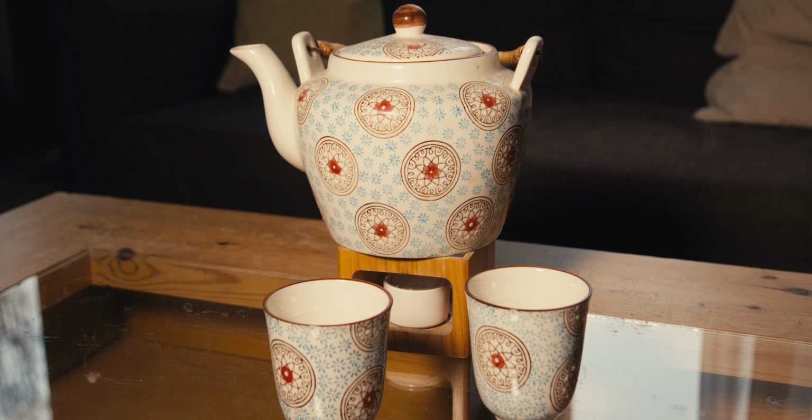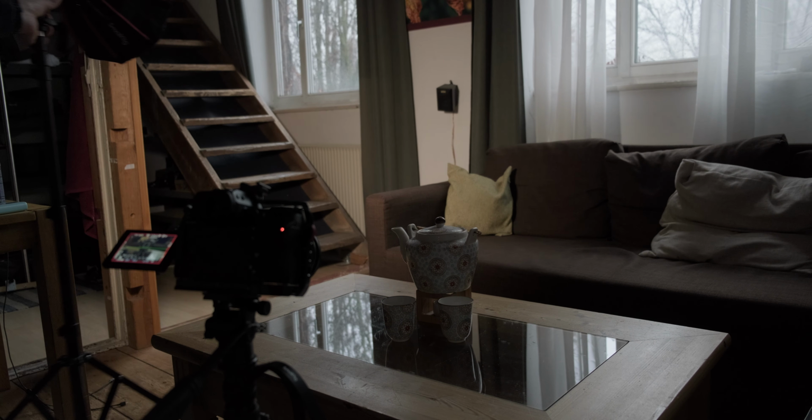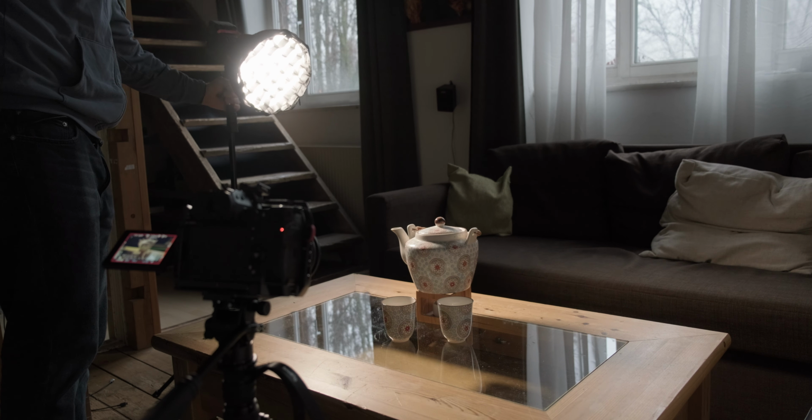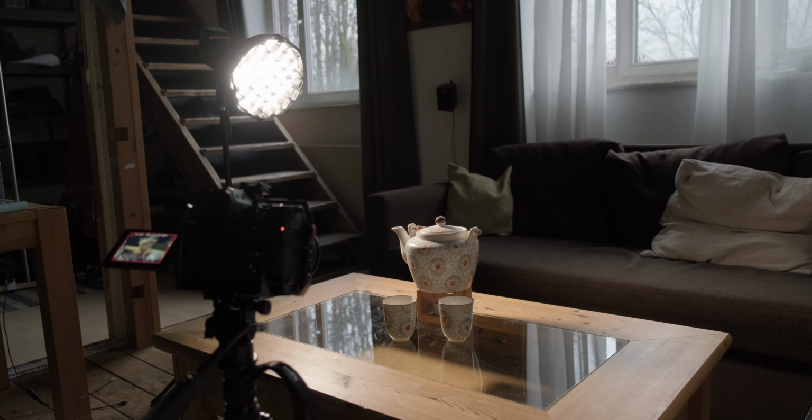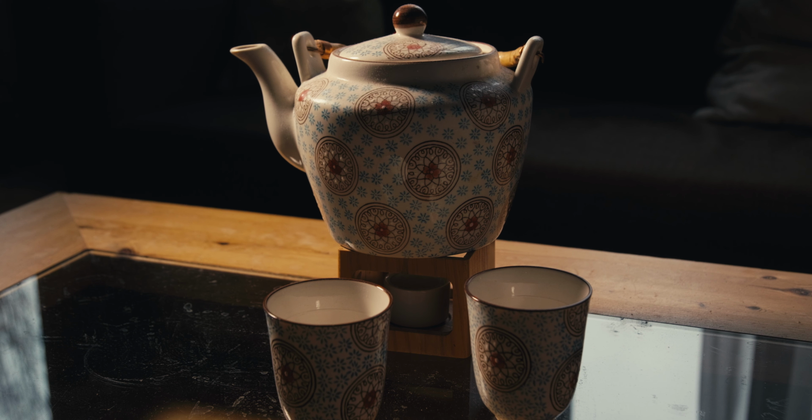If I position my light in front of it, we get no shadows and a really flat image. But now let me position the light slightly behind the subject, so that the subject is between the camera and the light. And voila, we get beautiful shadows and a more 3-dimensional look. Another example for this principle is this shot here.